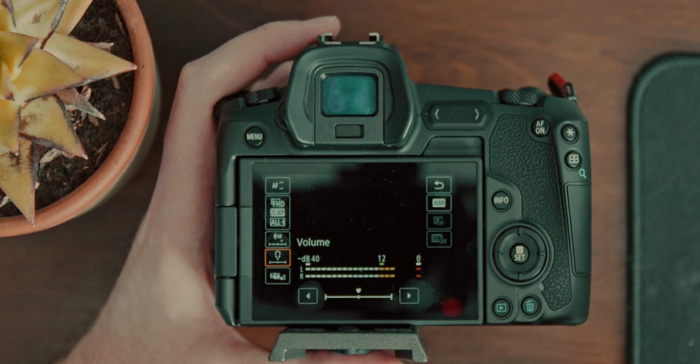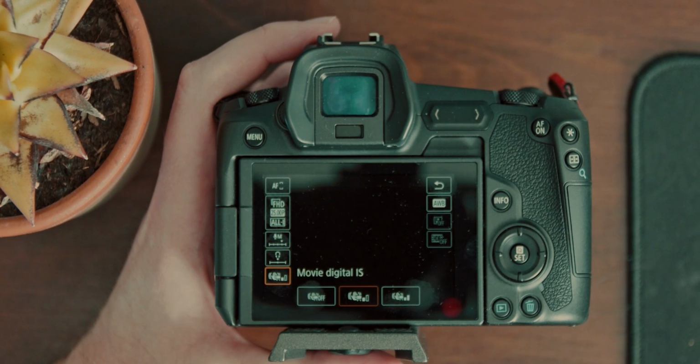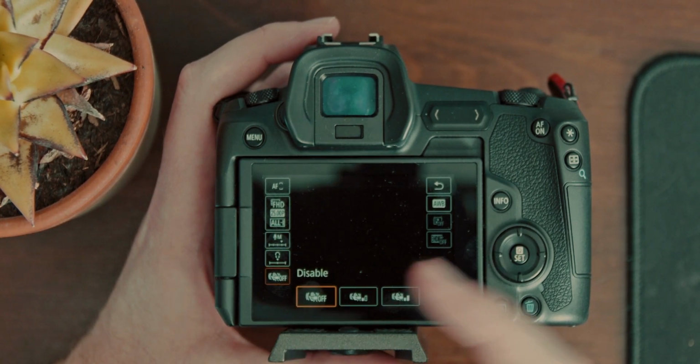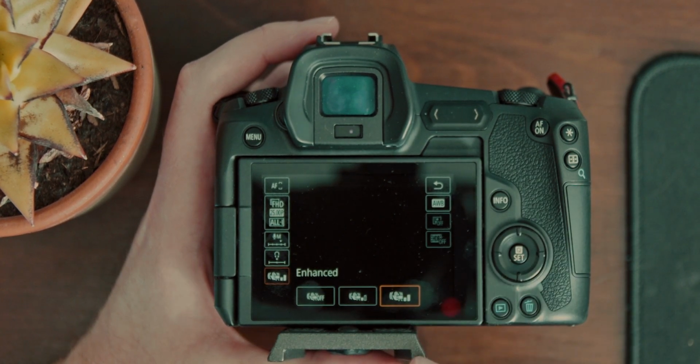Headphone volume, that's self-explanatory, it's probably not going to matter in this. Movie digital IS, so you've got on-off or enable or the higher enabled, the enhanced version. I keep mine just on the enabled, it does a good job.